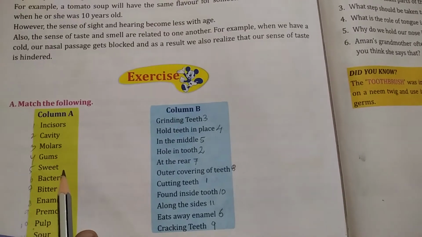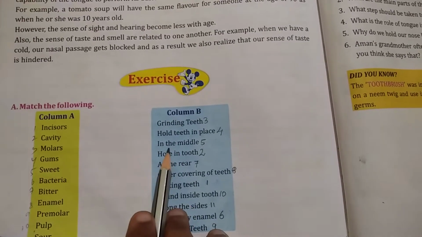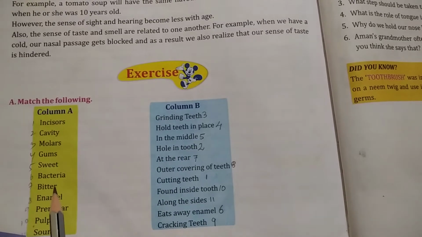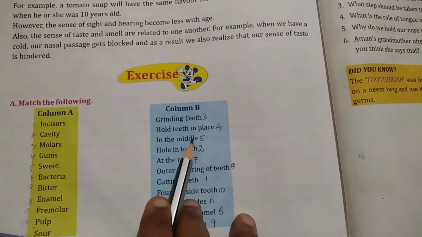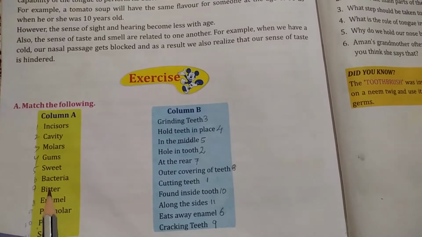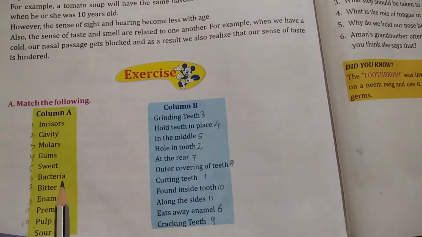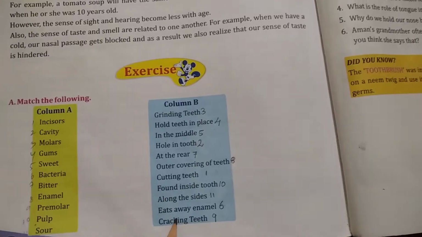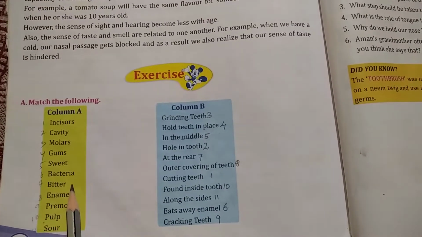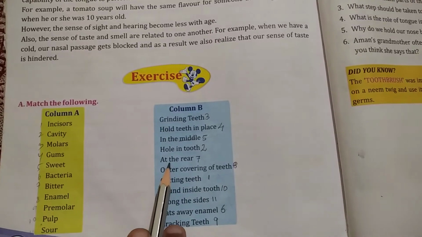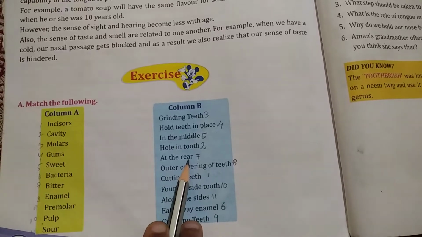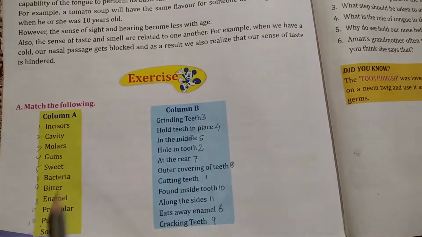Next one is sweet. For sweet, the taste bud is present in the middle of the tongue. Actually it is in the front of the tongue, but they have mentioned middle of the tongue here. And the next one is bacteria. Bacteria eats away enamel. And the next one is bitter. Bitter is present at the rear. Rear means at the end of the tongue.